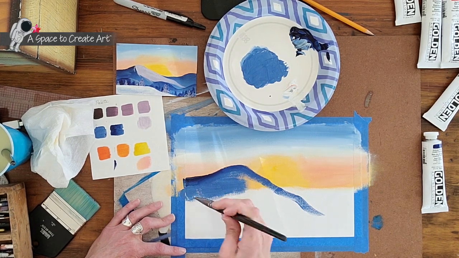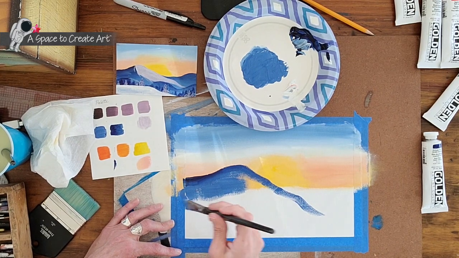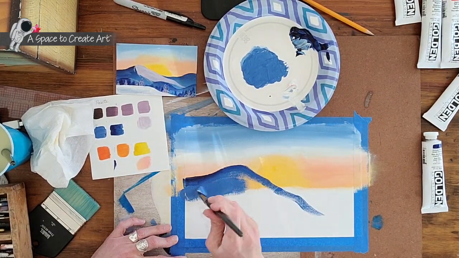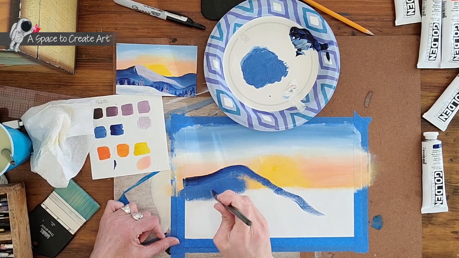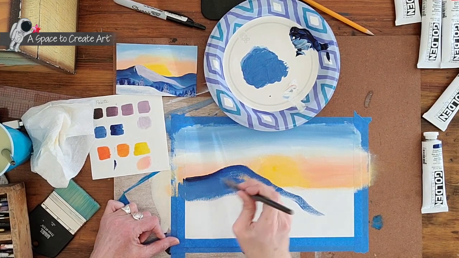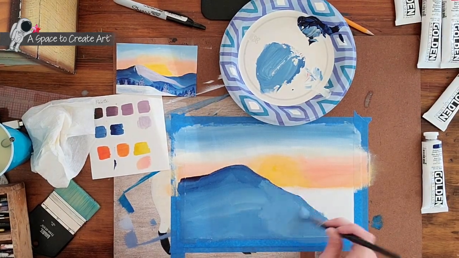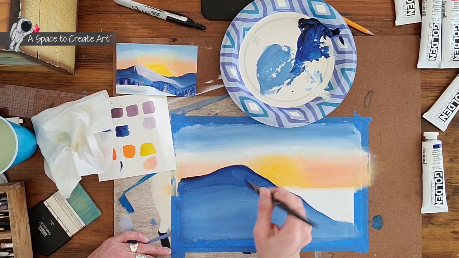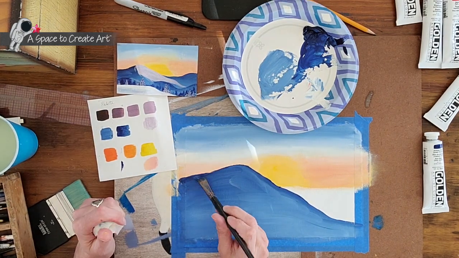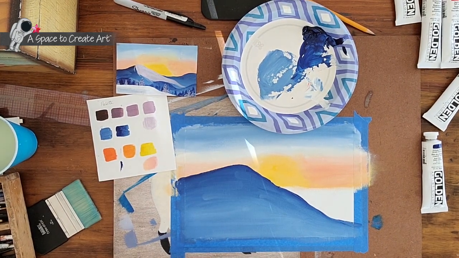And what we're doing is we're going to paint the blue pretty much all the way down to the bottom at this point, okay? Okay, so that's our first mountain.